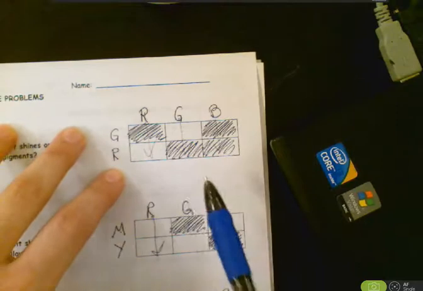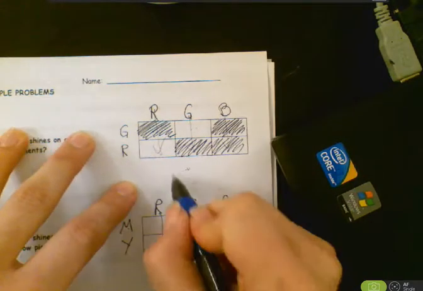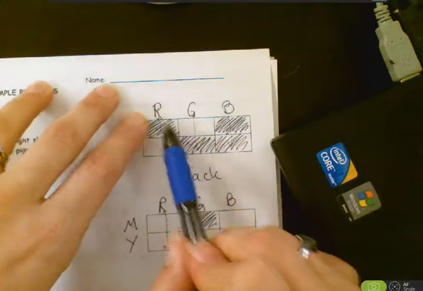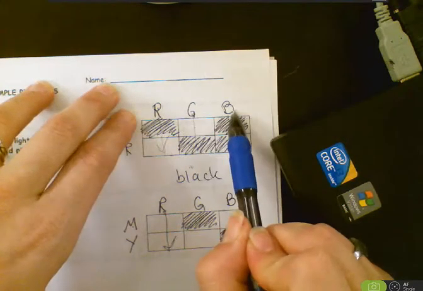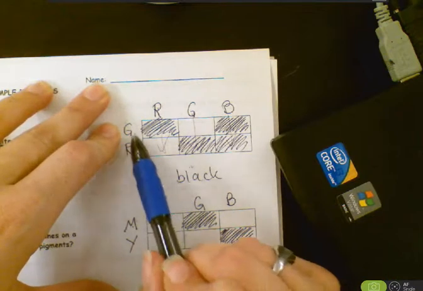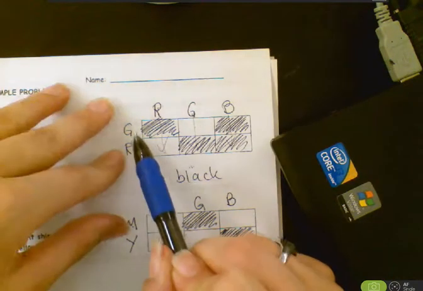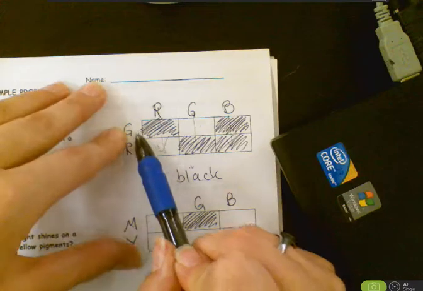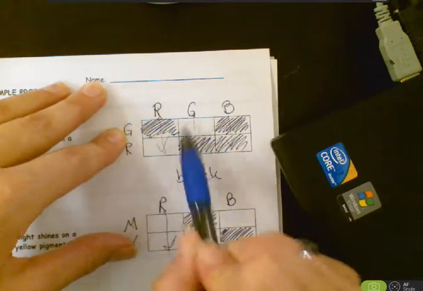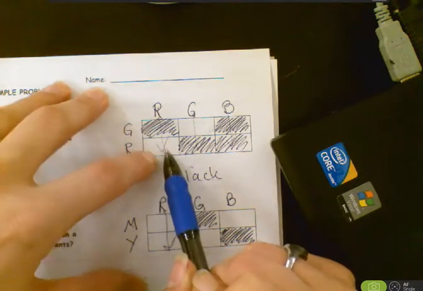So the question was, how did I know back up here on number 1 that the color we were going to see was black? That's because white light is a combination of red, green, and blue. If I'm seeing green light, it's absorbing red and blue and reflecting green. So that's why that's an open box. If I'm seeing red, it's reflecting red. That's why that's the open box.